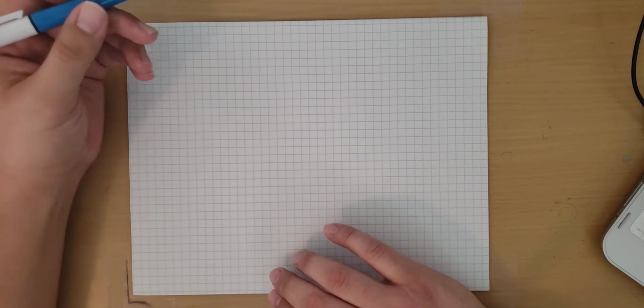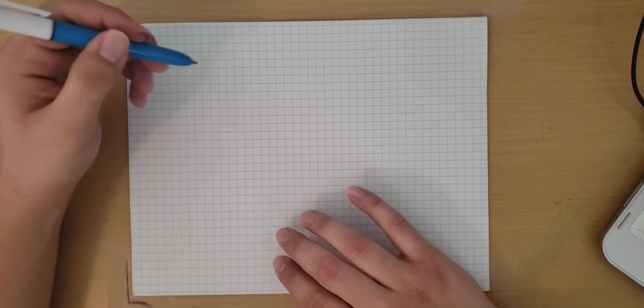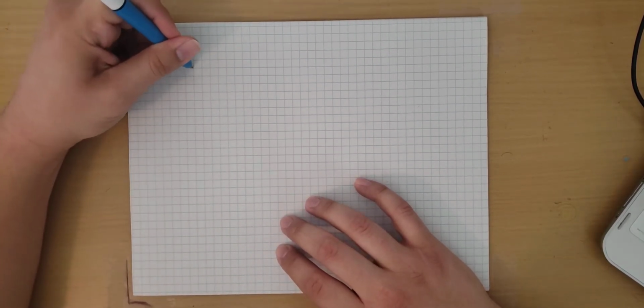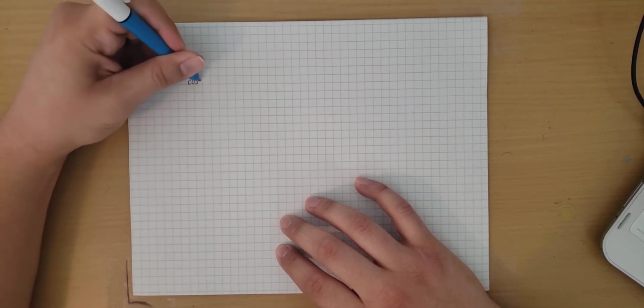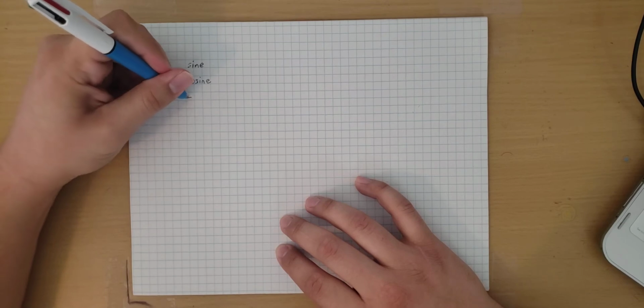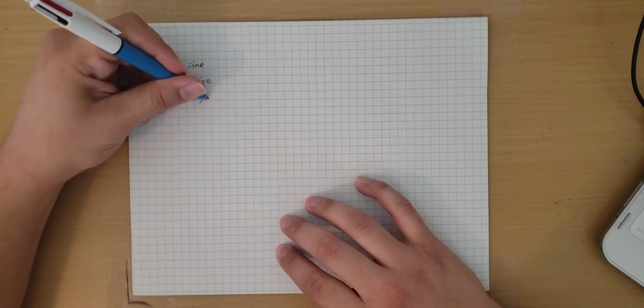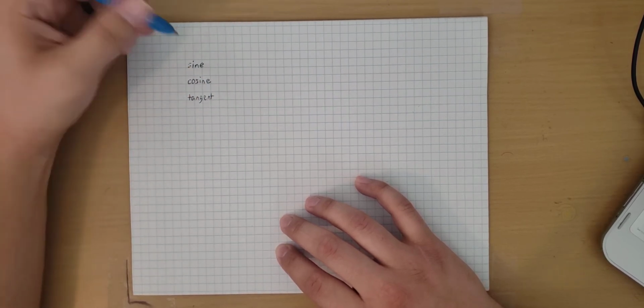So we started with the trigonometric ratios, the trigonometric functions: sine, cosine, and tangent.